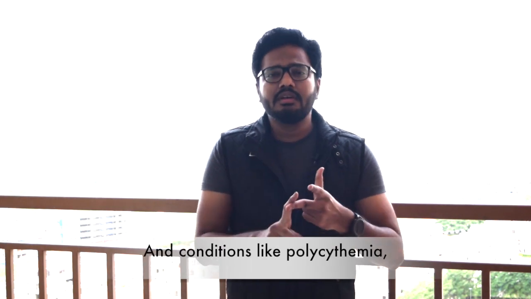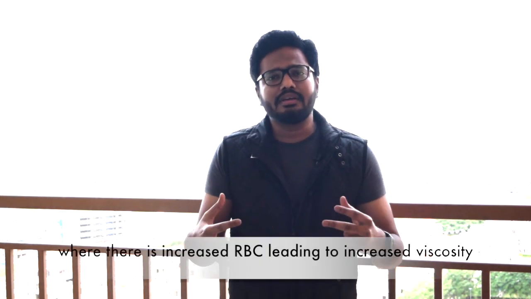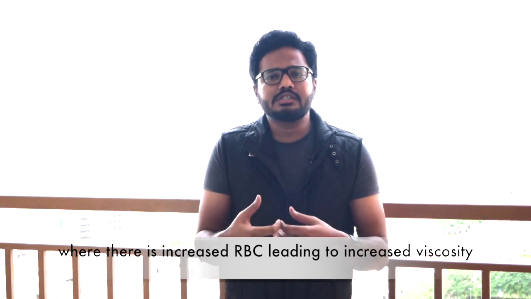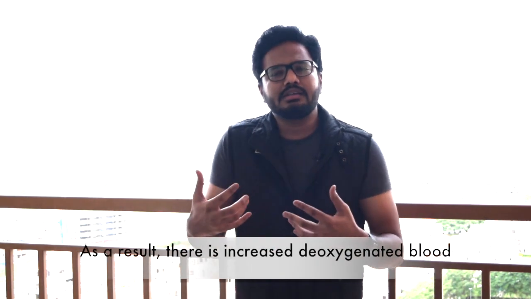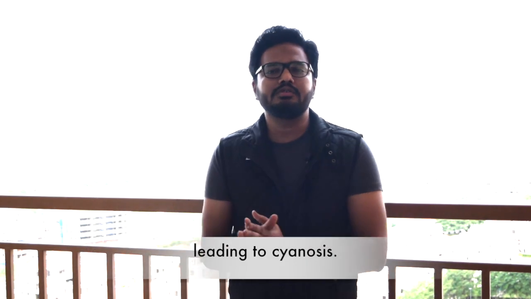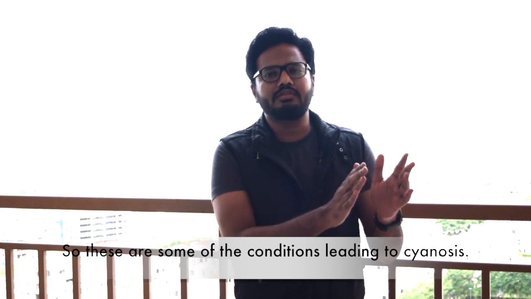And conditions like polycythemia, where there is increased RBC leading to increased viscosity of blood, leading to sluggishness or decreased flow of blood, as a result of which there is increase in deoxygenated blood leading to cyanosis. So these are some of the conditions which lead to cyanosis.